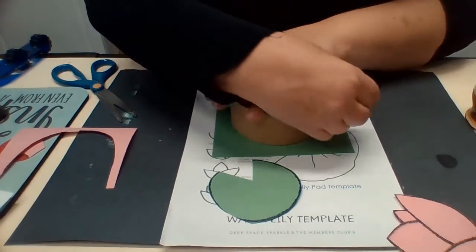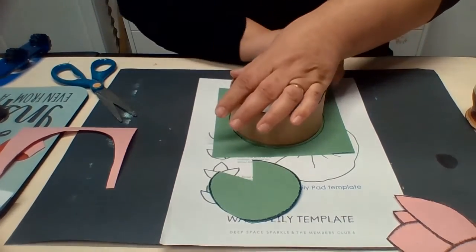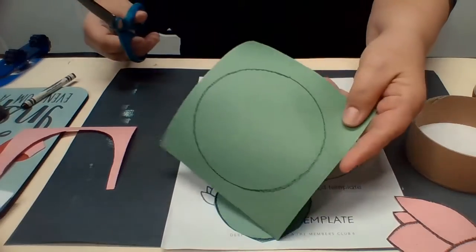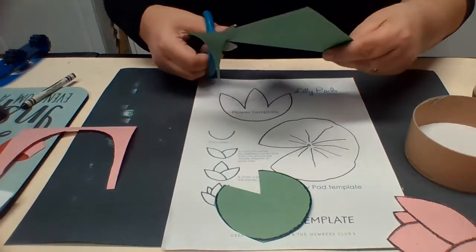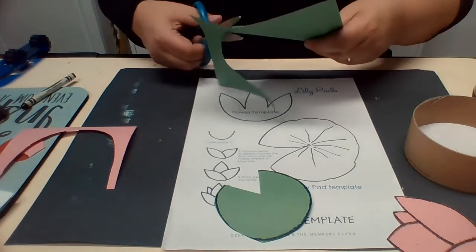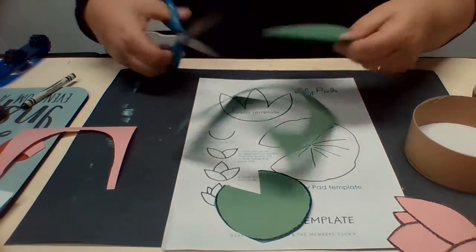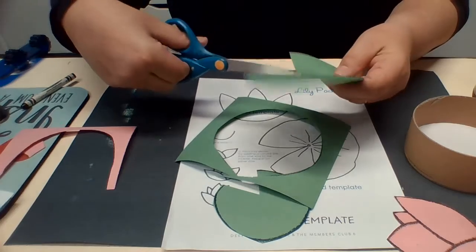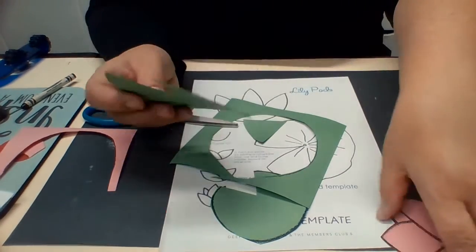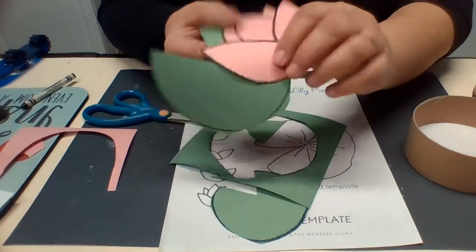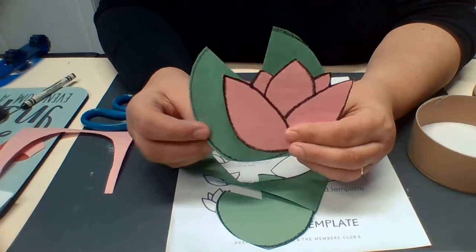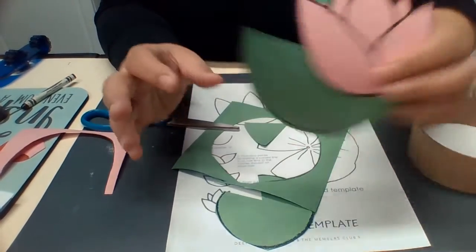So I'm going to make a bigger lily pad using a bigger circular shape to trace. Cut it. And you don't have to be perfect with this circle because a lily pad isn't a perfect circle. Cut my pie piece in. There we go. Now it doesn't look so crazy next to this big flower. Okay, so now we have my lily and I have my pad.